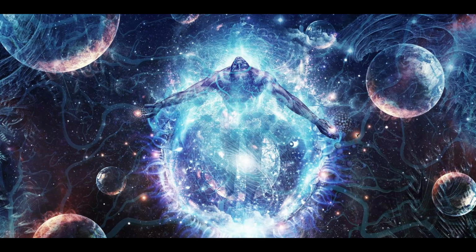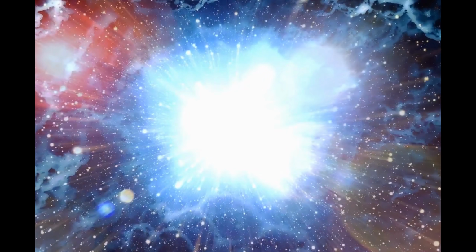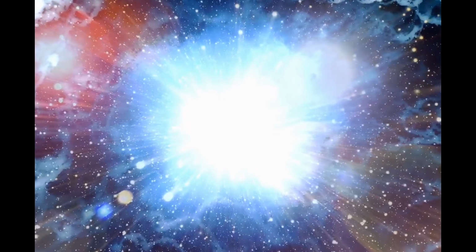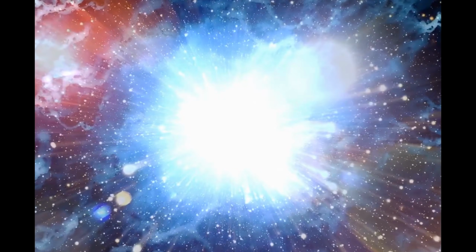Let's open a planar portal and stop time simultaneously. The portal, as you can see, is a golden hue with luminous motes, like a lava lamp with glitter in it.